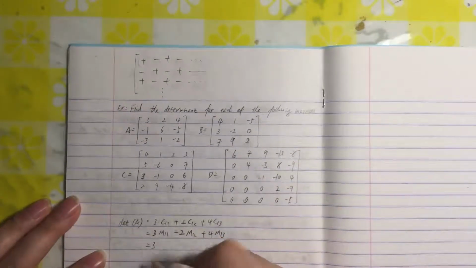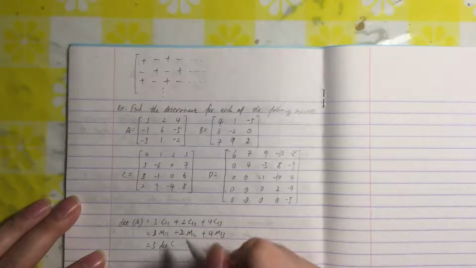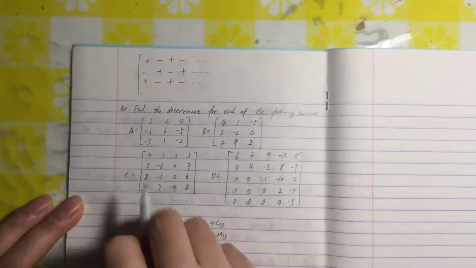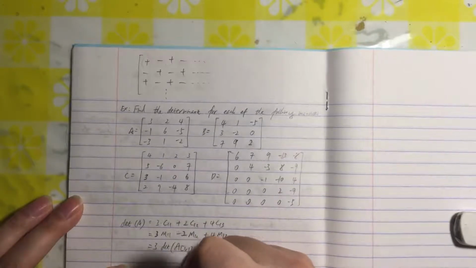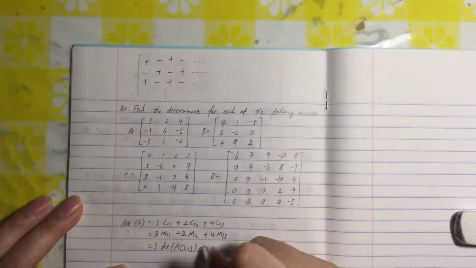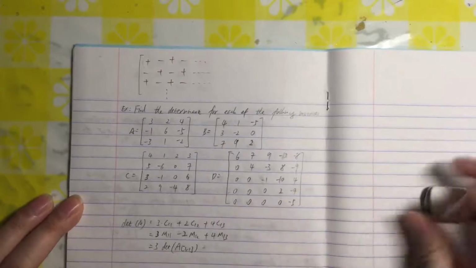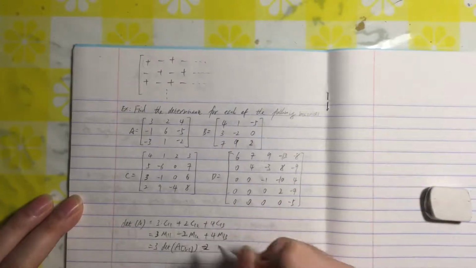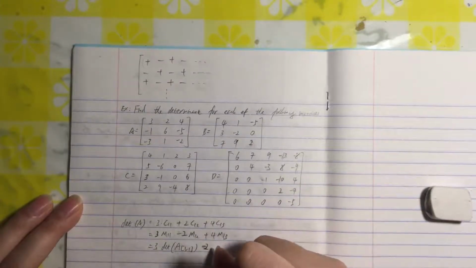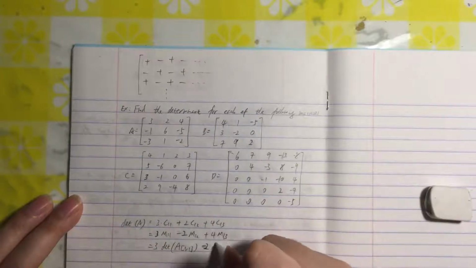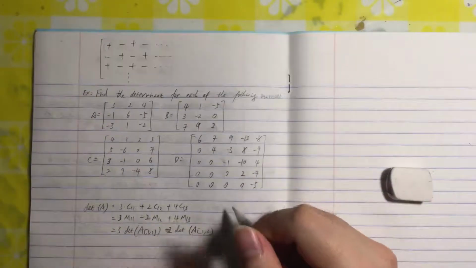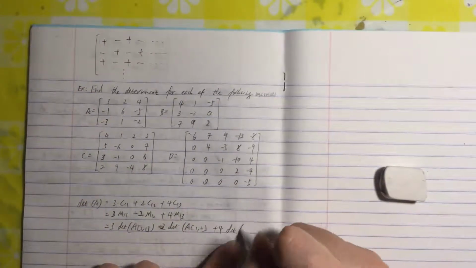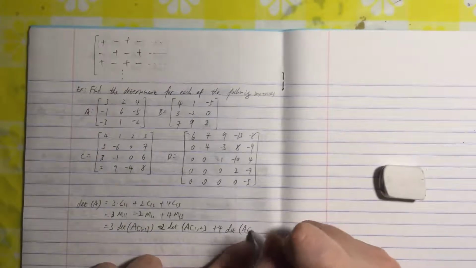M11 is the minor, which is the determinant of the submatrix A sub 1,1. M12 is the determinant of the submatrix A sub 1,2. M13 is the determinant of the submatrix A sub 1,3.